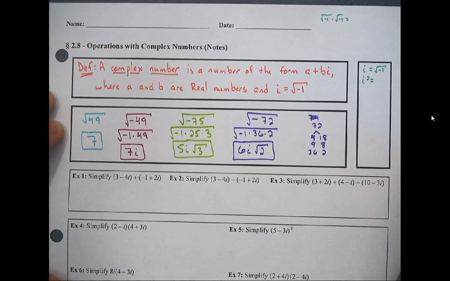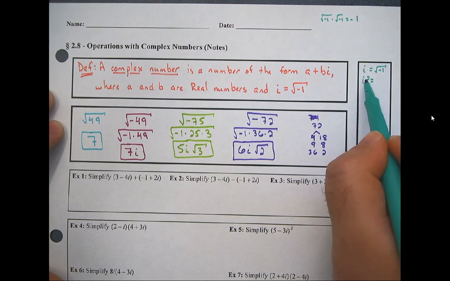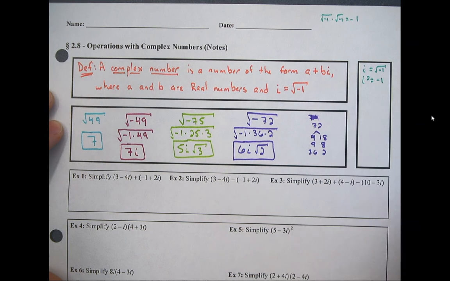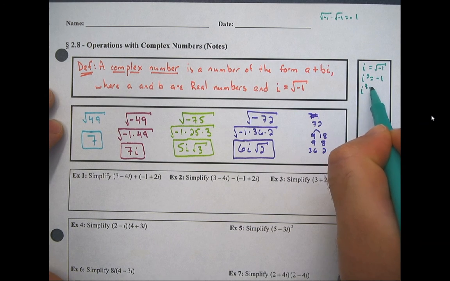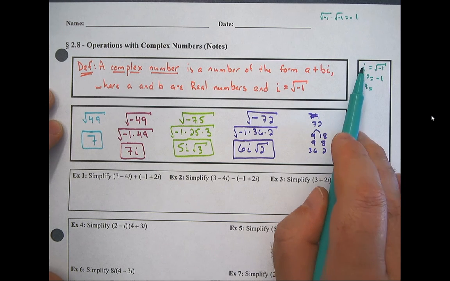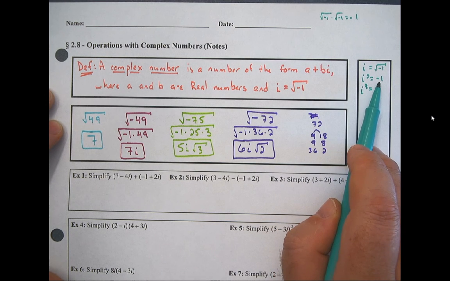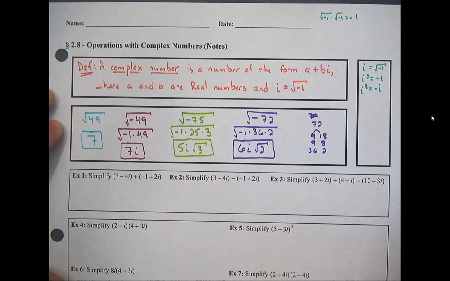What's going to happen to those square roots? They're going to cancel out, and you're going to be left with just negative 1. So i squared turns out to be negative 1. What's i cubed? i cubed would be i times i squared. So negative 1 times i turns out to be negative i.